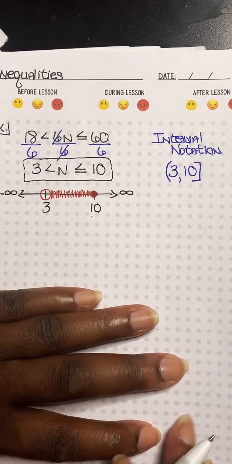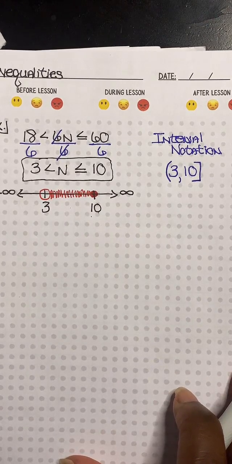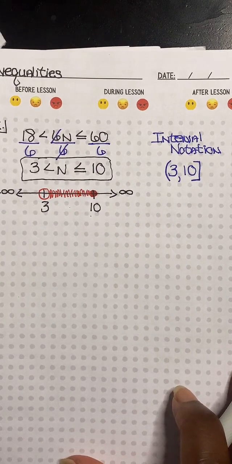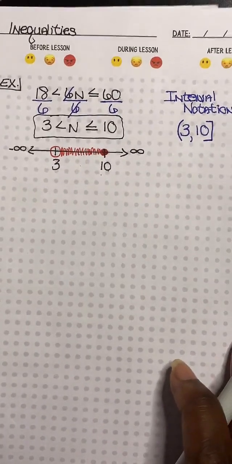Okay, how are we doing? And I know for some people that are like, dude, I haven't seen this since I was a fetus and I can't. We're going to take it slow, step by step. Okay, so just stick with me. All right, so that was our first example.